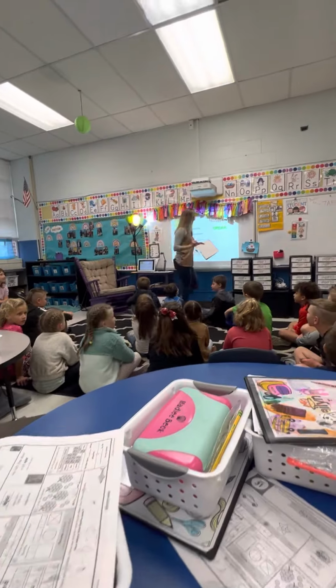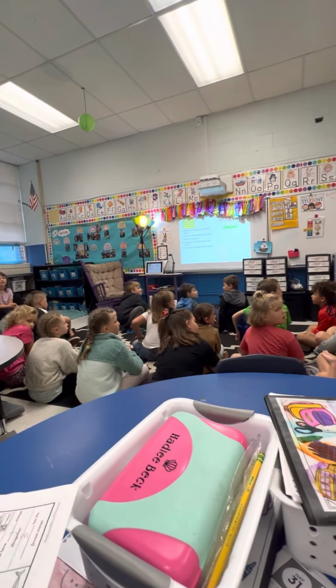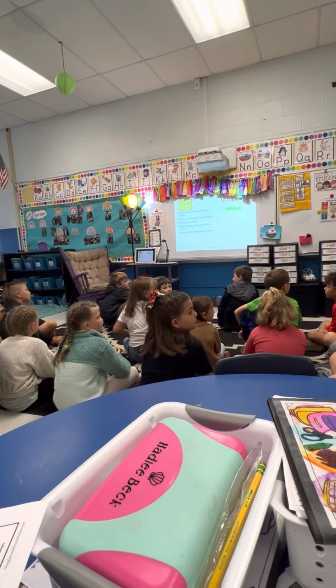We're about to do our finger taps for counting our syllables before we get started. I already know what it is. Air taps.